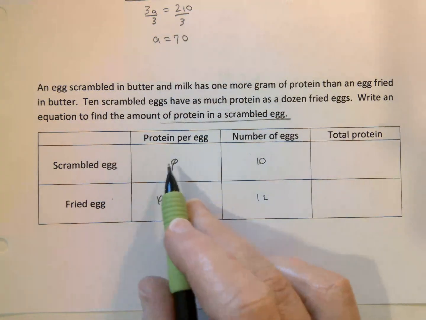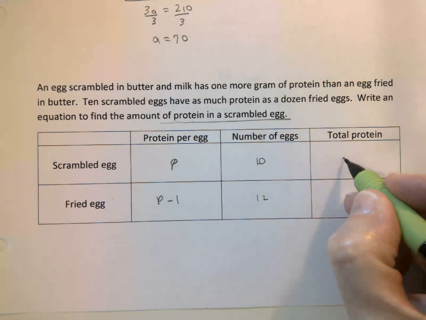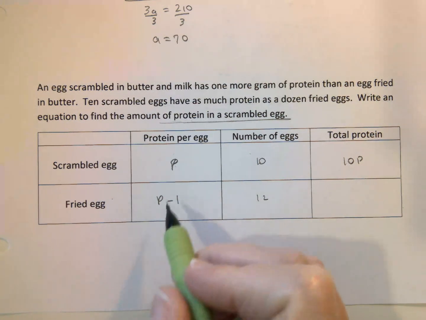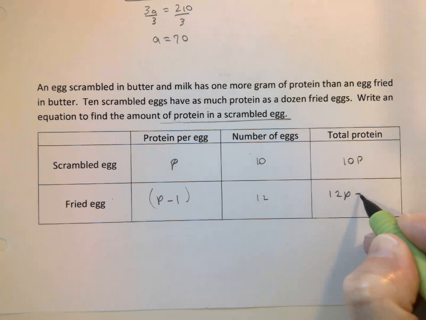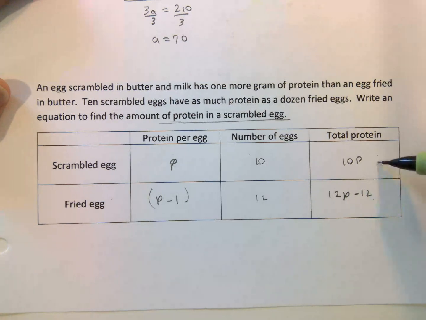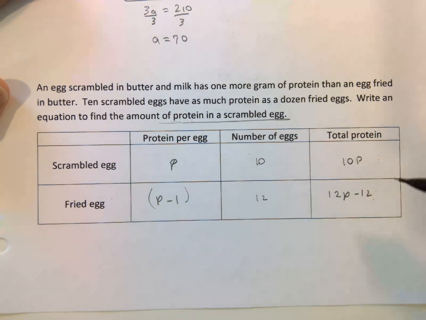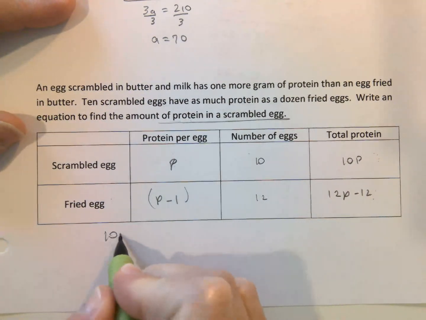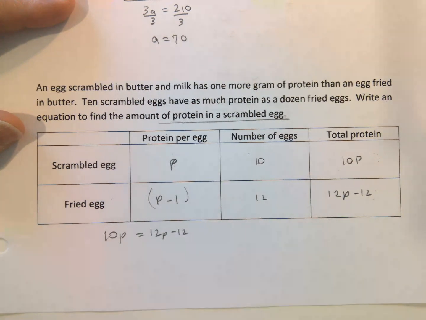Okay, so this is the number of proteins per scrambled egg, and if I have 10 eggs, that's 10P. This is the amount of protein for a fried egg, and if I have 12 of those, I'm going to have 12P minus 12 because I distributed. And it's telling me again that these two should be equal. 10 scrambled eggs have as much protein as a dozen fried eggs. So I'm going to write my equation. 10P is equal to 12P minus 12.